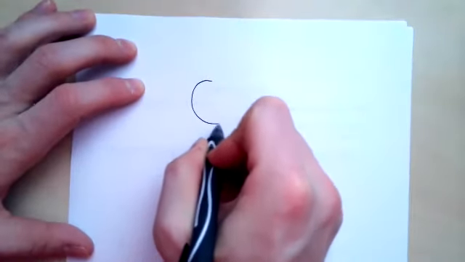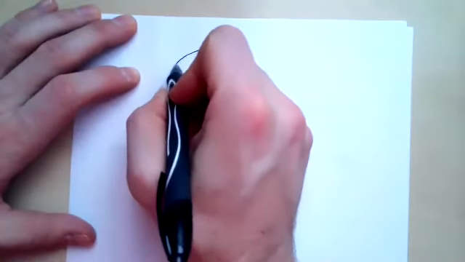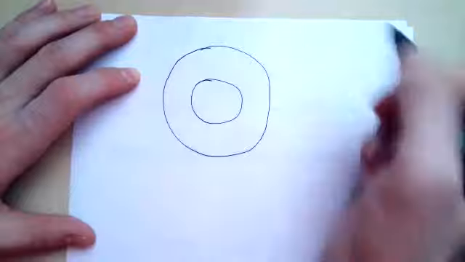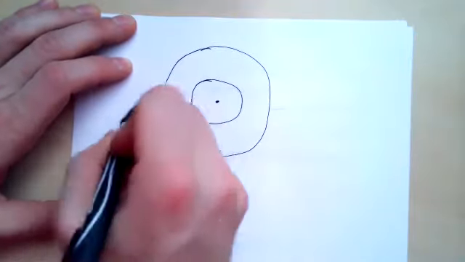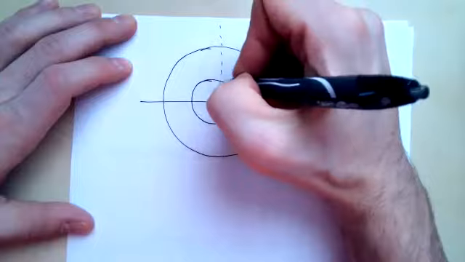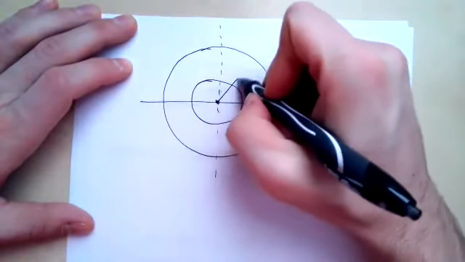So let's say we have a smaller triangle and a bigger triangle. And again, we're going to have our coordinates overlaid. And we have this angle now.